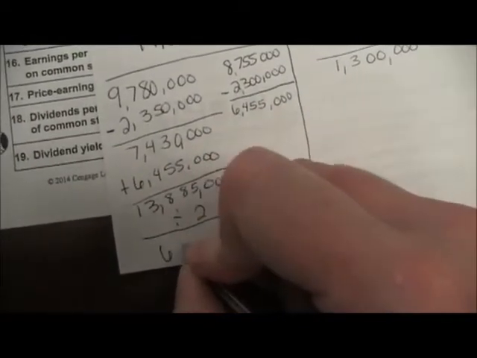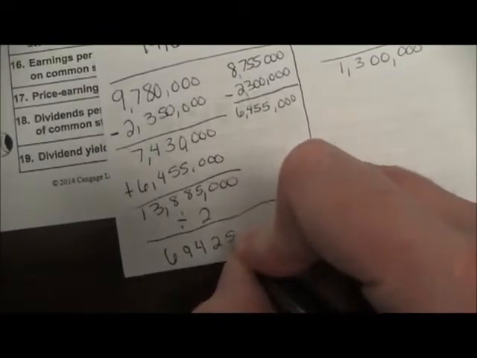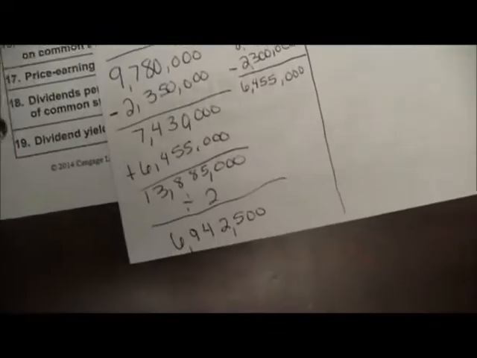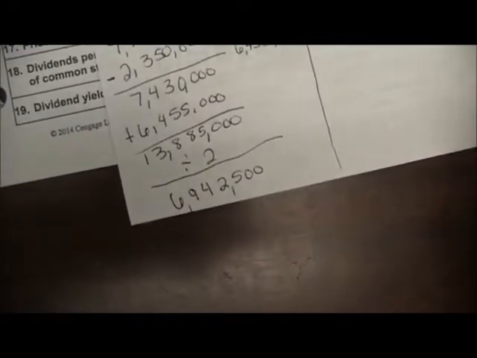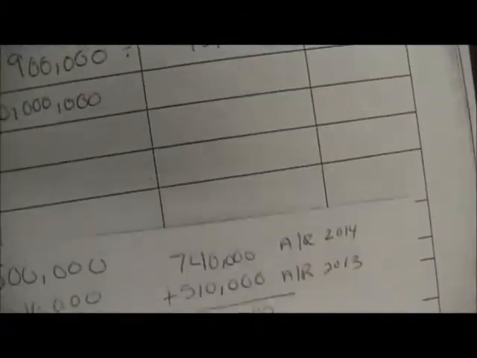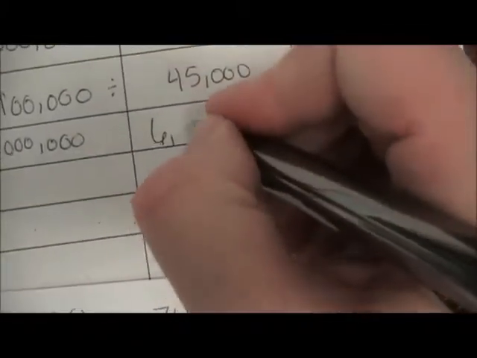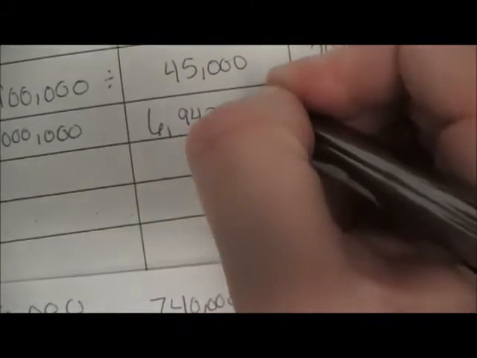And we get $6,942,500. So this number becomes our denominator because that is our average excluding long-term investments.